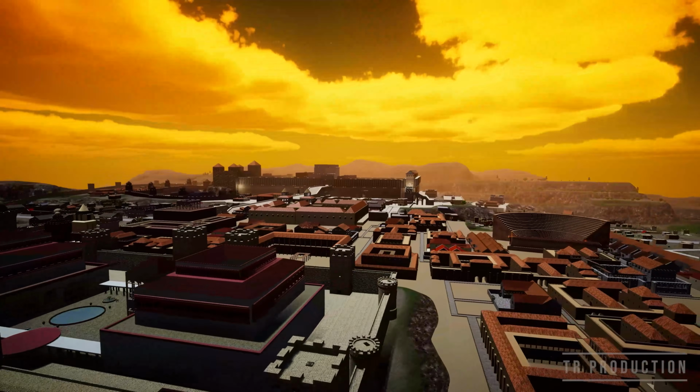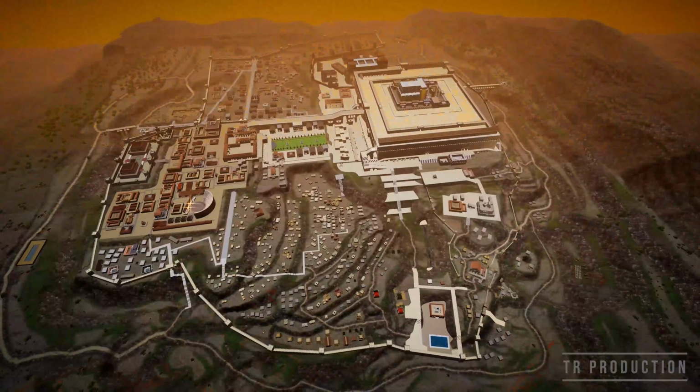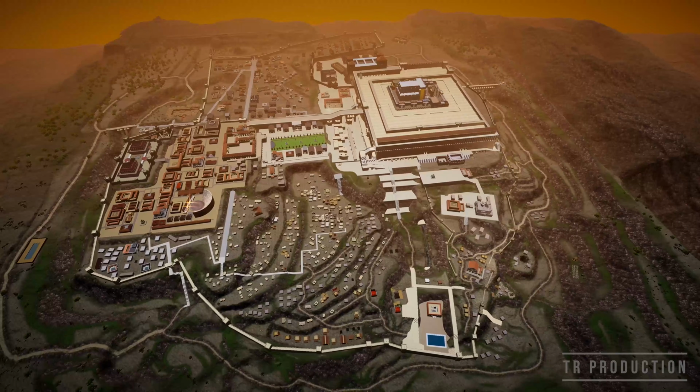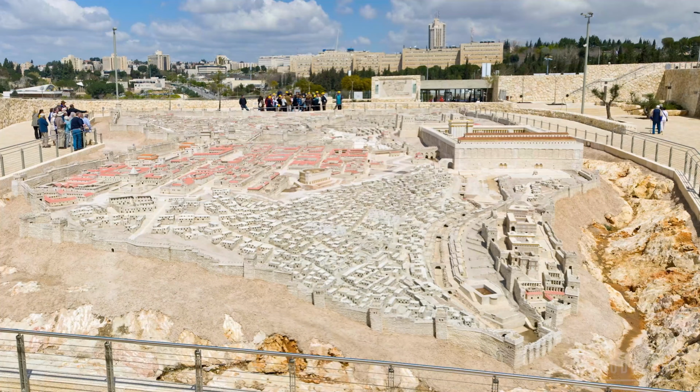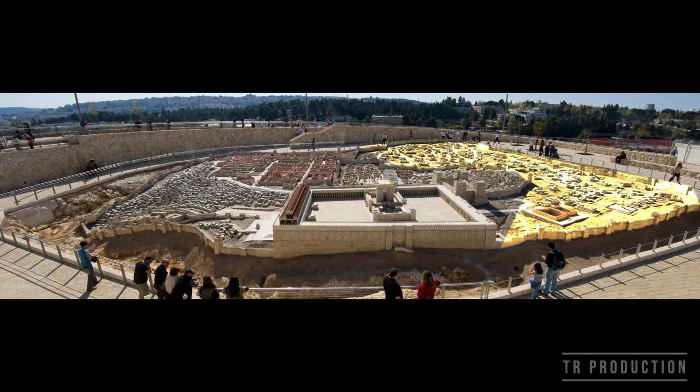I made a 3D model of Jerusalem to illustrate the beauty of Jerusalem in the 1st century AD. This model is based on the Holy Land model of Jerusalem that you can see in the Israel Museum in Jerusalem. My model is not as extensive as the Holy Land model and does not include the third wall and the structures within the area of the third wall.